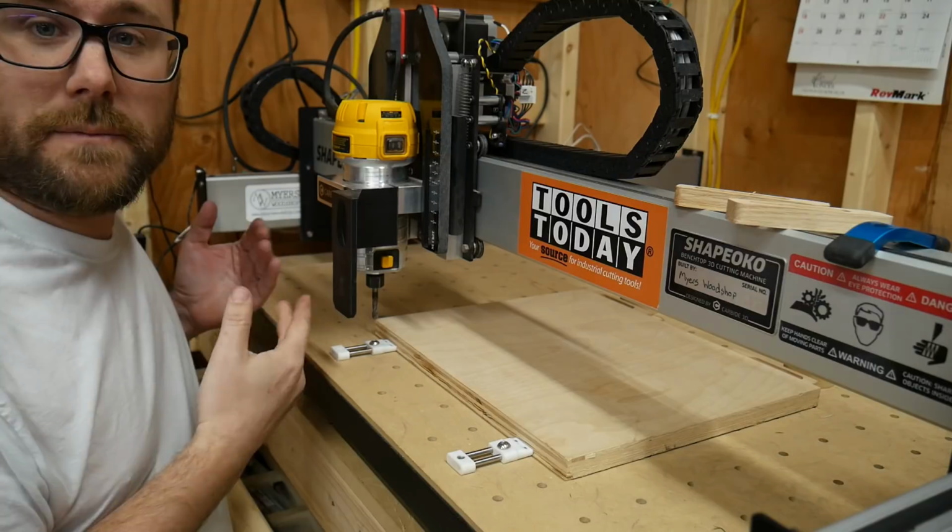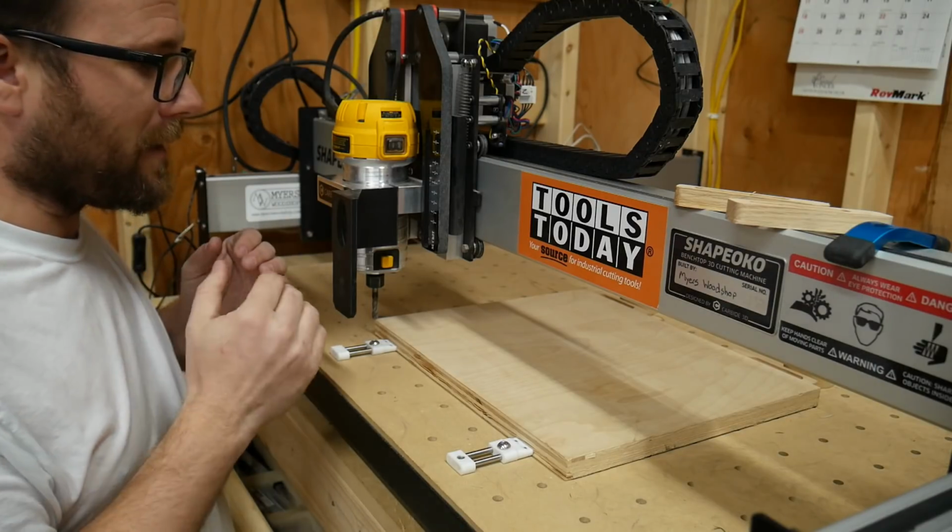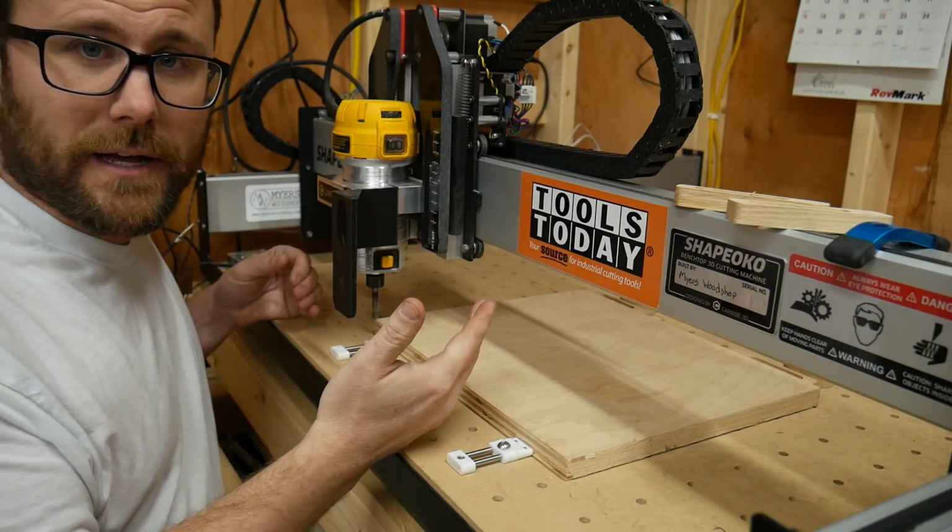Typically, I'd use a dust boot, but for you, this time, I'm going to do it dust-free so you can watch the cutter head go ahead and move.